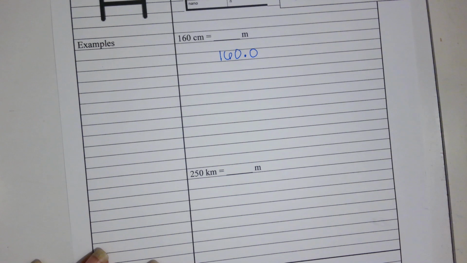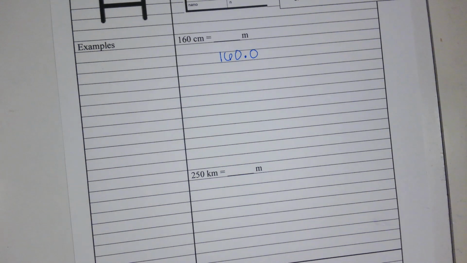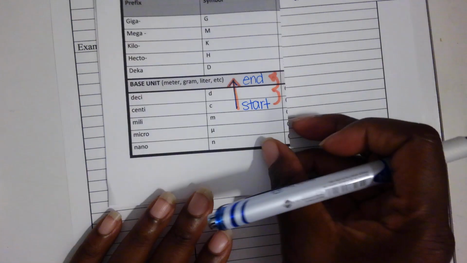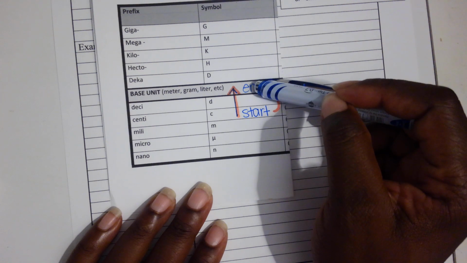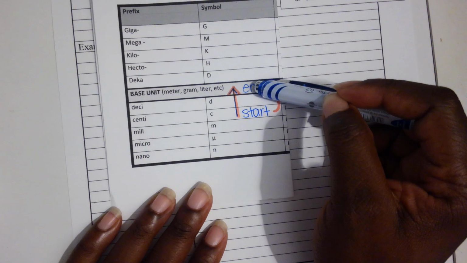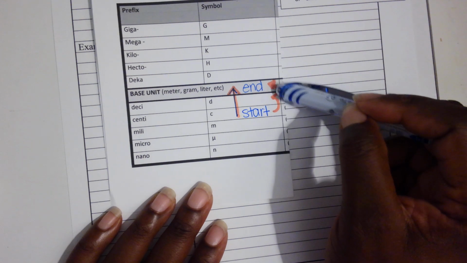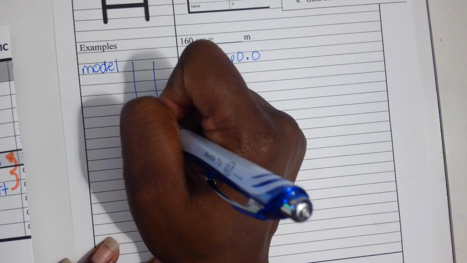Next, we're going to identify the starting unit and the ending unit. So in this particular case, when we look at our metric system prefixes, we are starting with centimeters and we're ending with meters, which is our base unit. We go up 1, 2 rungs up the ladder. So if I drew a model, it might look like this. And it doesn't really matter where you start in here as long as everything is in order.